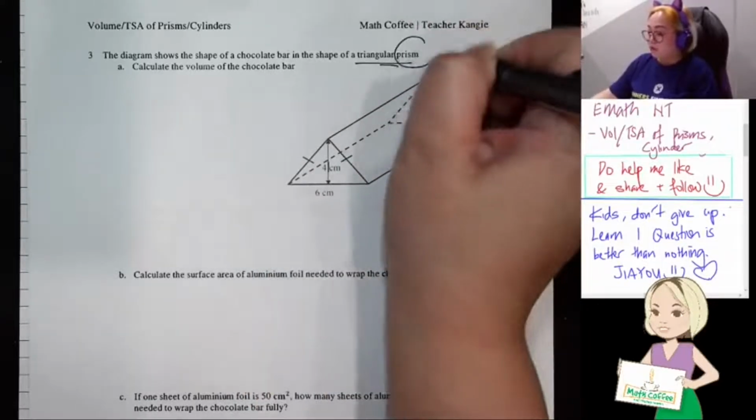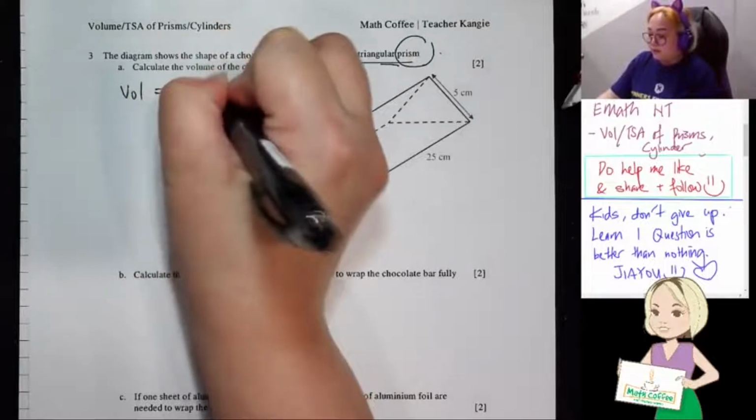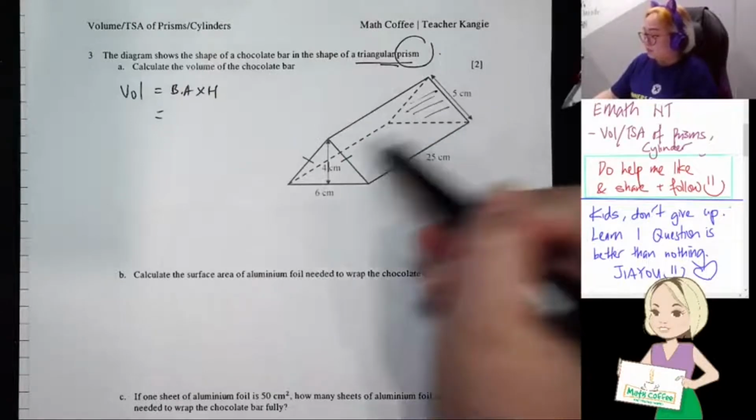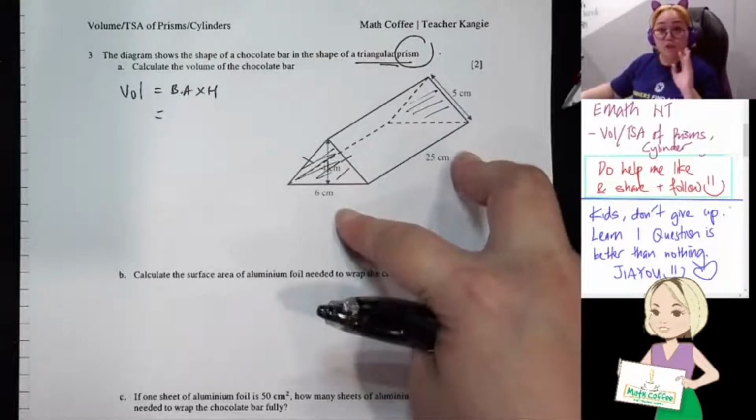So as long as you know it's a prism, to find the volume, it is always base area times the height. In this case, the base area is this one. You need to find out the uniform cross-sectional area.